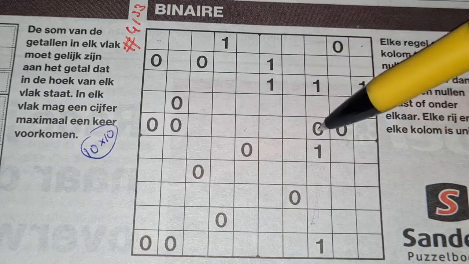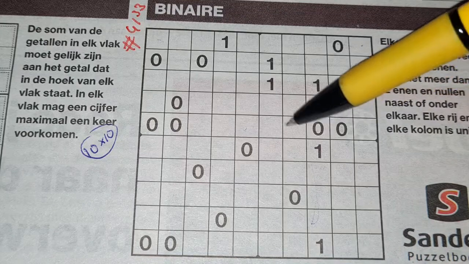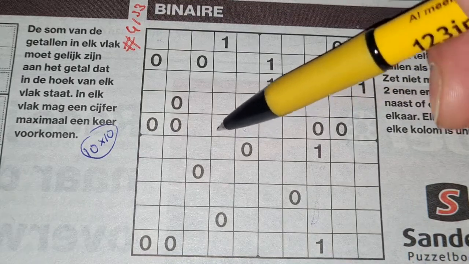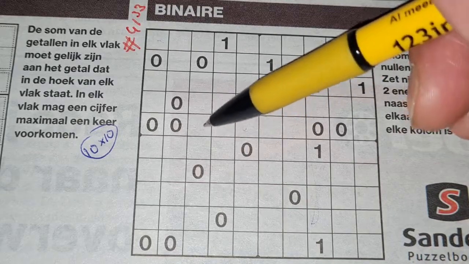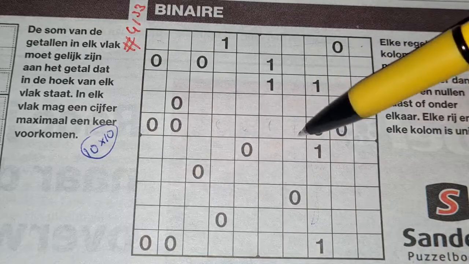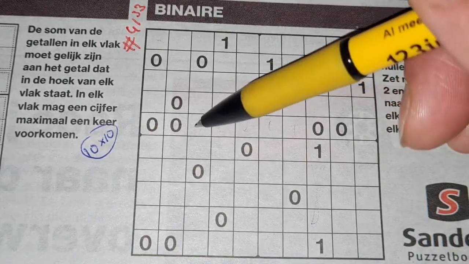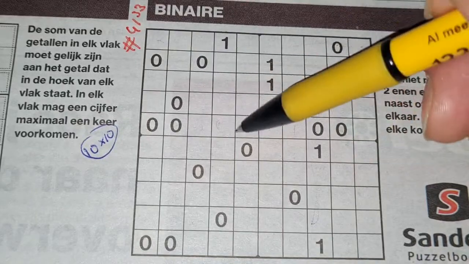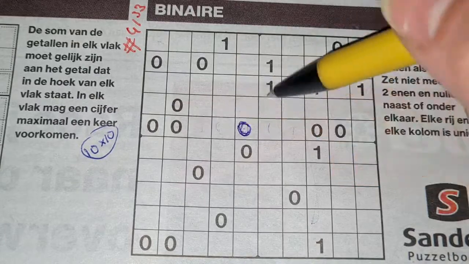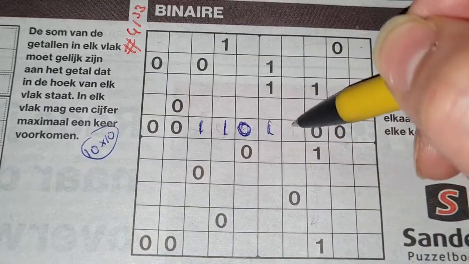We have here 4 O's. Well, the 5th O should be right there in the middle, because if I place the O here, then we have 3 ones in a row. Not allowed, one of the rules. If I place it here, cannot, because we have a double O there. So the O should be right in the middle, and the rest of the boxes should be a 1.